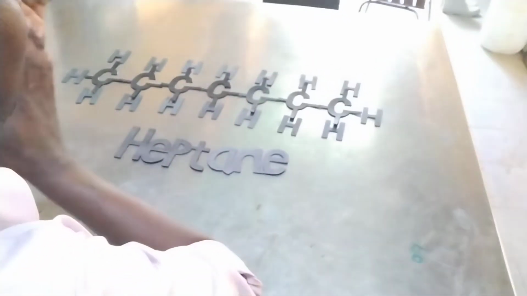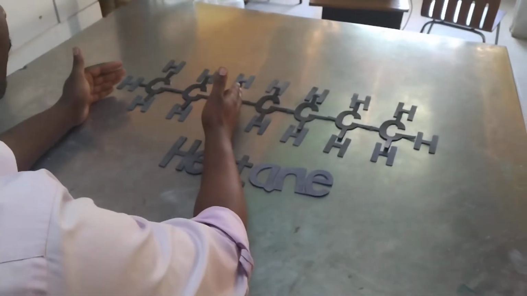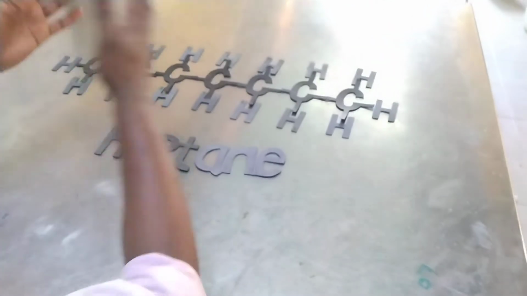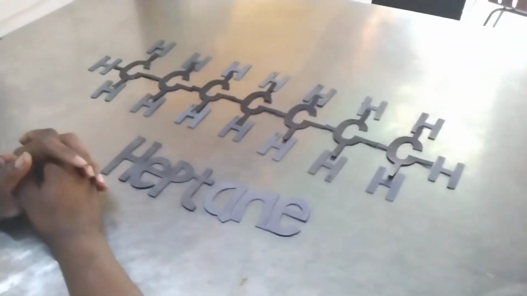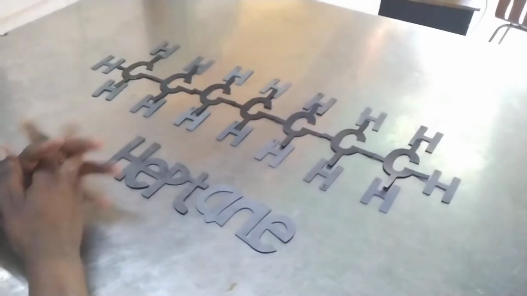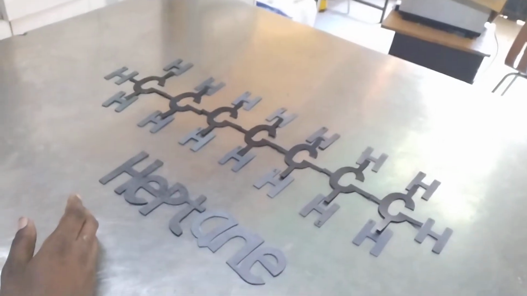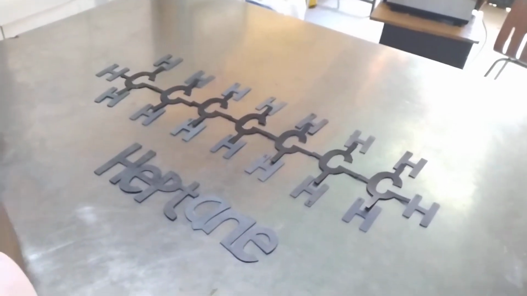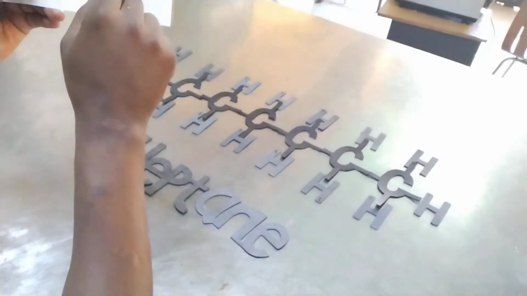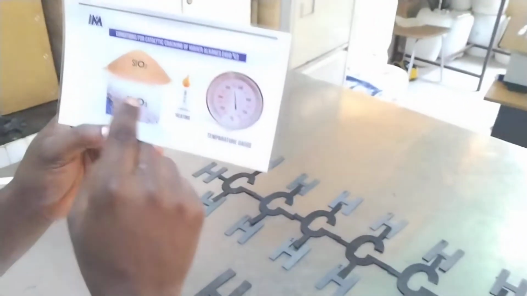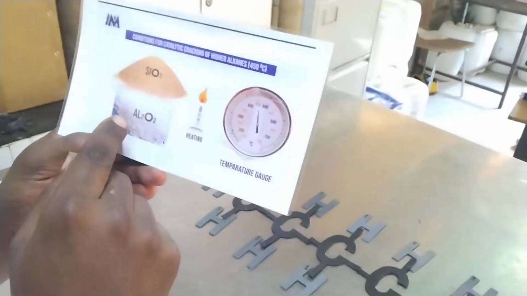So for us to be able to make these shorter hydrocarbons from long chain hydrocarbons, we do what we call cracking. For this cracking, there are some conditions that are necessary for us to be able to actually chop this molecule. These conditions are very high temperatures. For example, when you're using temperature only, you go up to 700 degrees Celsius. Or you can use a catalyst and lower temperatures. The catalyst is a mixture of silicon 4 oxide and aluminum 3 oxide, plus 450 degrees.